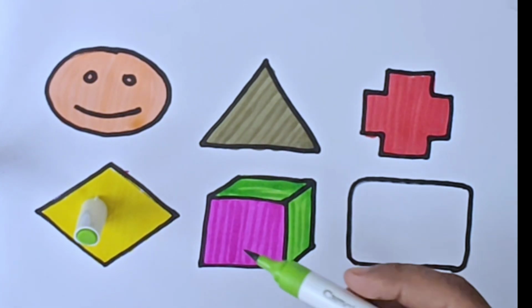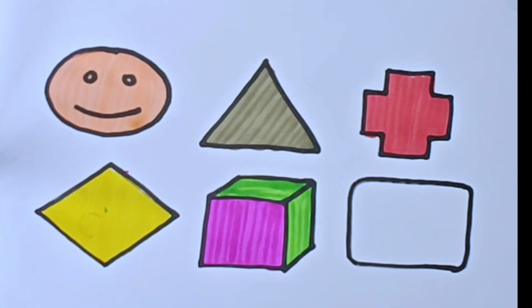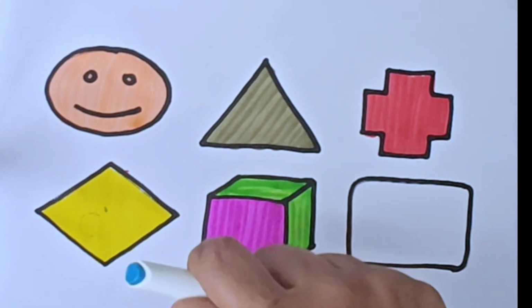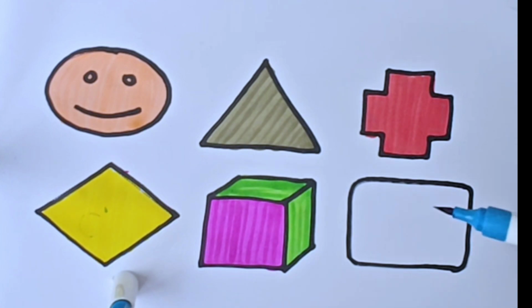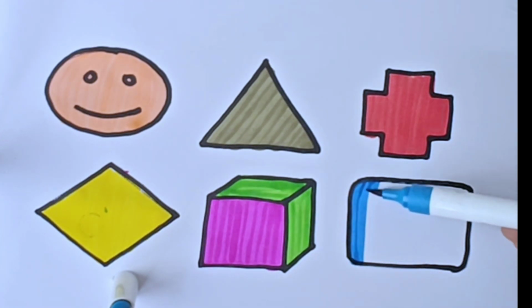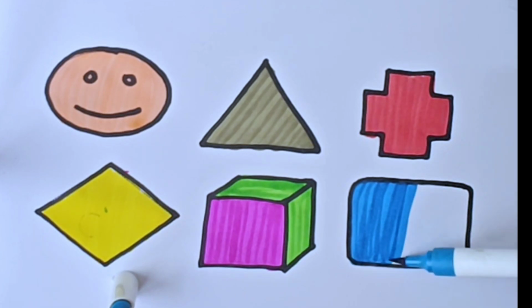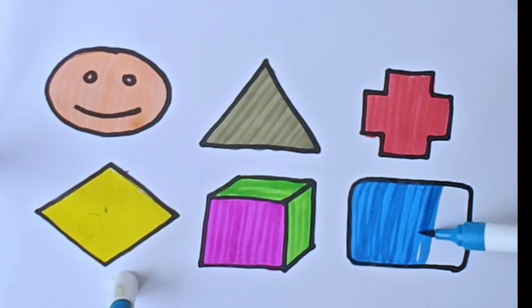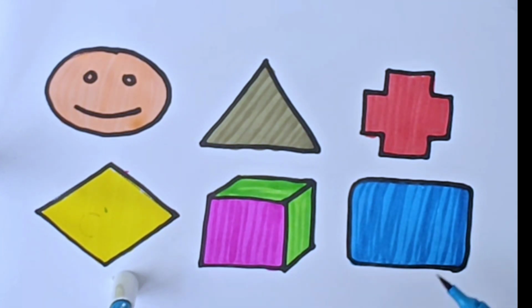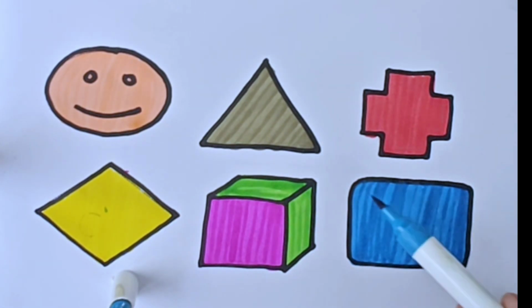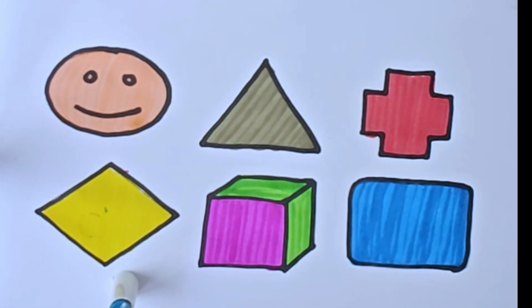It is a cube. It has 6 faces. It is blue color. It is rounded rectangle. 4 corners are round in shape.